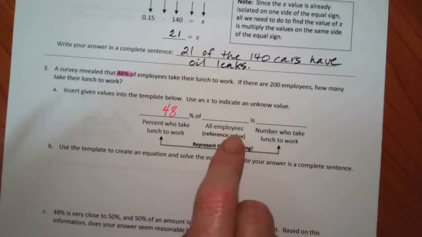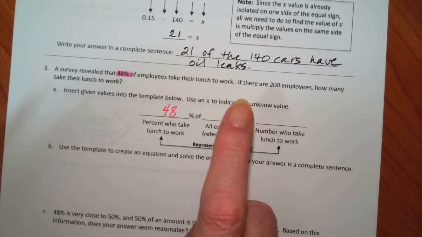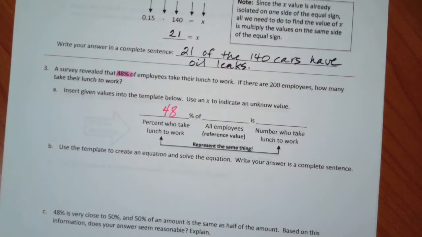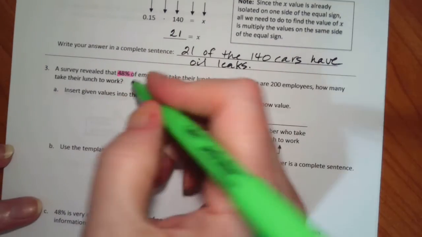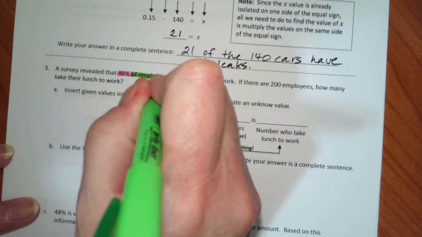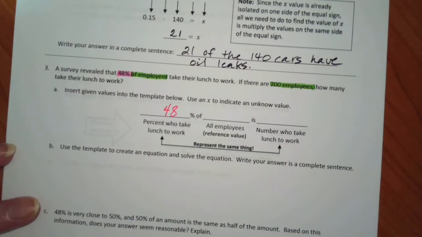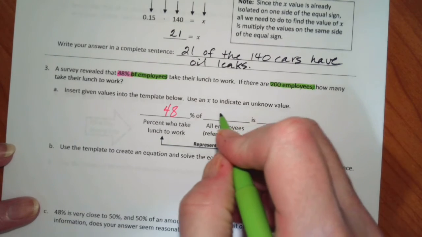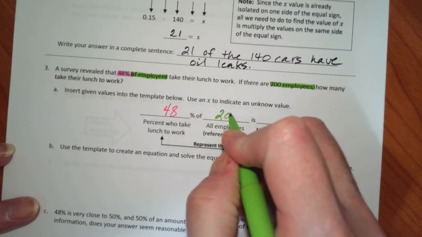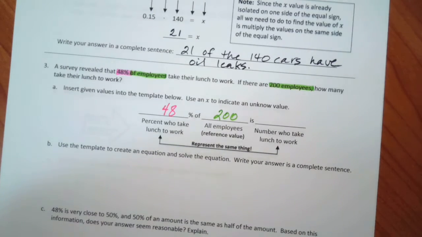To find out what the population is, what our reference value is, we're going to look for the word of. So of employees, and there are 200 employees, so we're looking for 48% of 200.